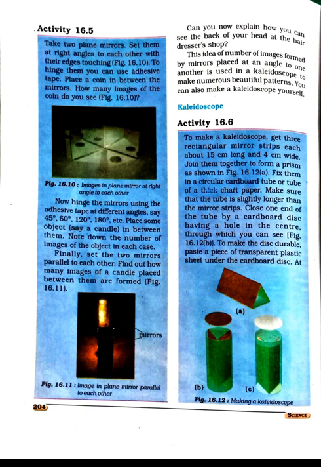To make a kaleidoscope, you have to get 3 rectangular mirror strips, each about 15 cm long and 4 cm wide. Join their reflecting surfaces together to form a prism. That means join these 3 mirrors in the form of a prism. Fix them in a circular cardboard tube. Make sure that the tube is slightly longer than the mirror strips. Then close one end of the tube with a cardboard disc having a hole in the center.